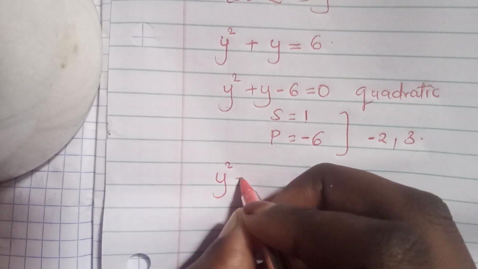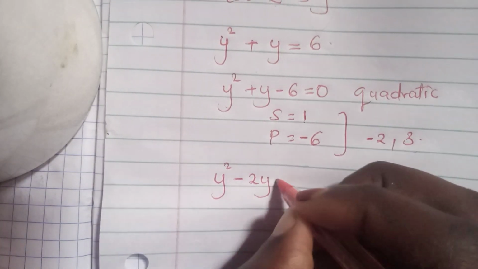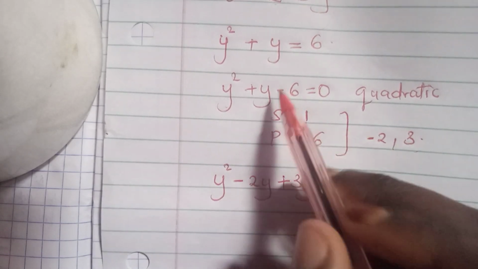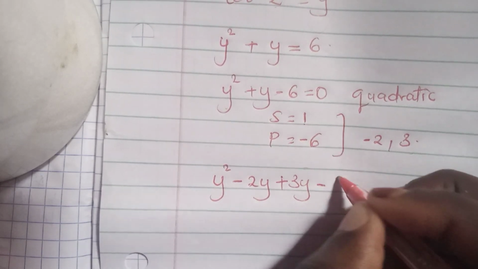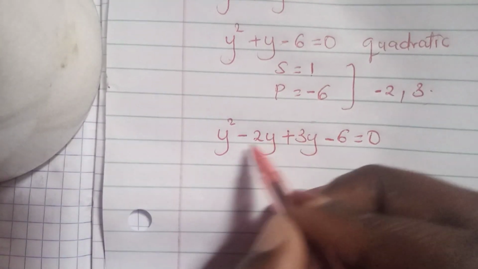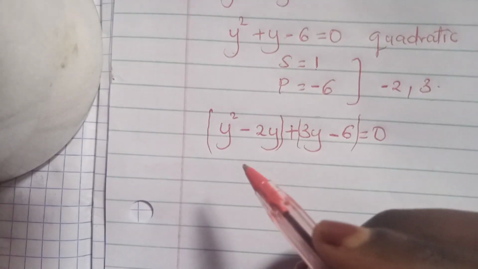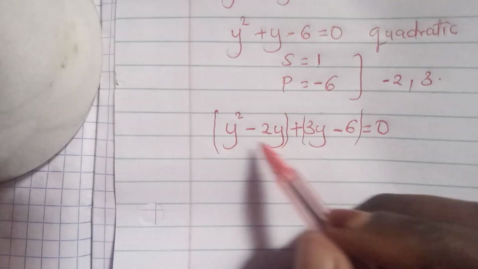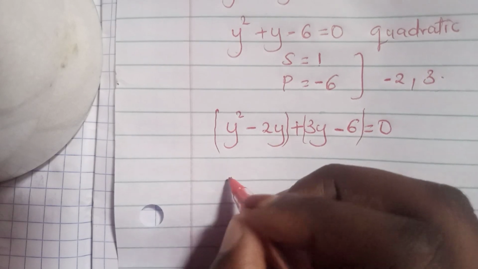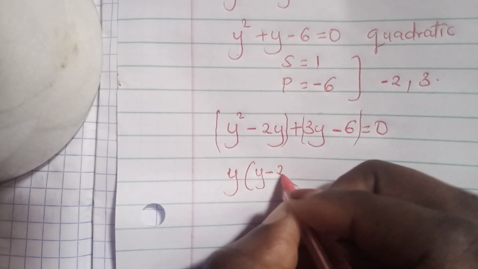Okay, we are going to substitute these numbers in our quadratic equation, whereby we'll have y squared minus 2y, plus 3y, and taking our c here, negative 6, is equal to 0, right? So this is our first term, this is our second term. We are going to factor out the common factor. For our case here, we'll have y, which is common, y into y minus 2.